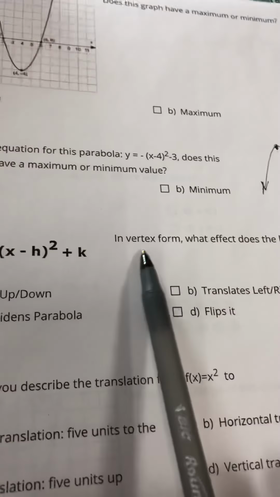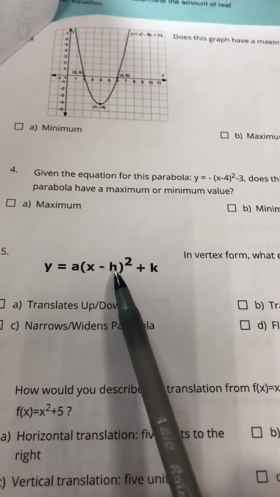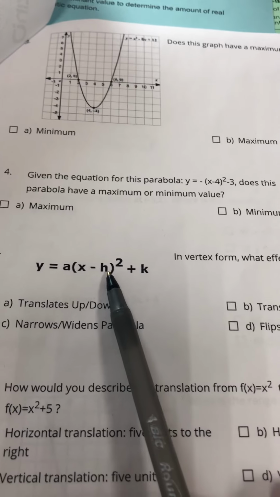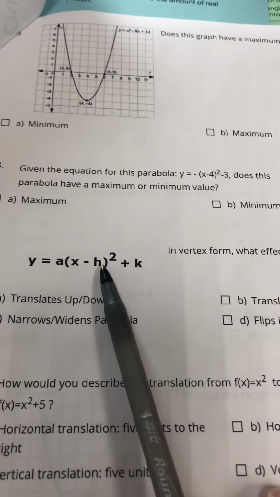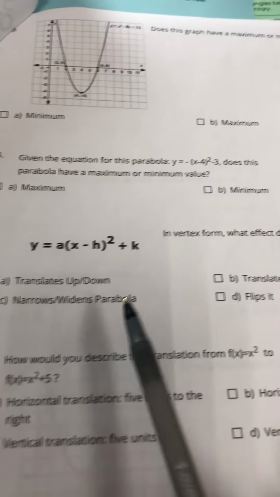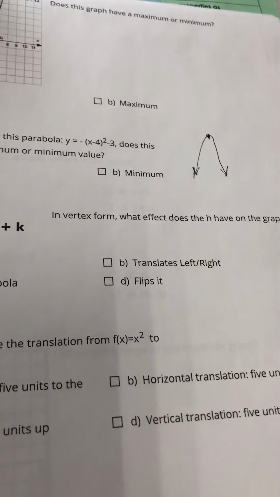For number 5, in vertex form, what effect does the H have on the graph? So this part right here, this number right here, what does that do? What does the H do? Okay. Does it translate up and down? Does it narrow or widen the parabola? Or does it translate left and right? Or does it flip it?